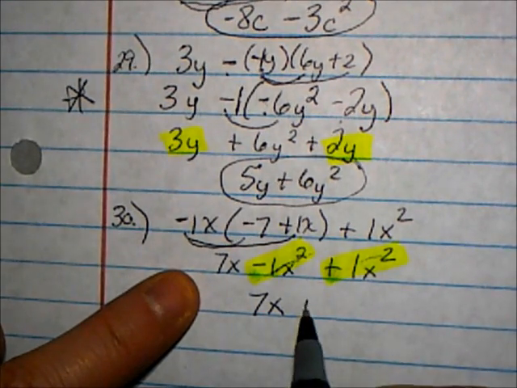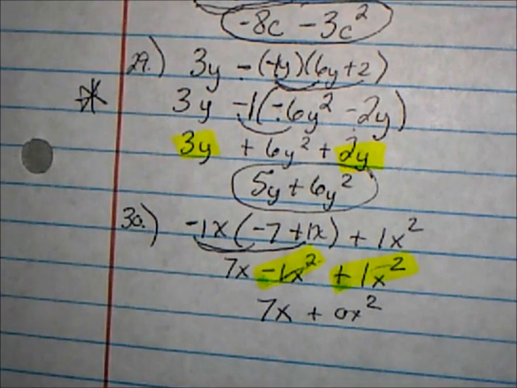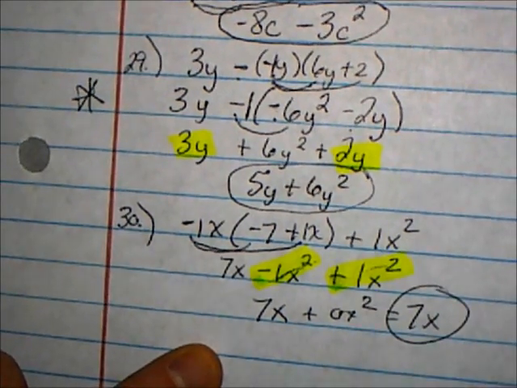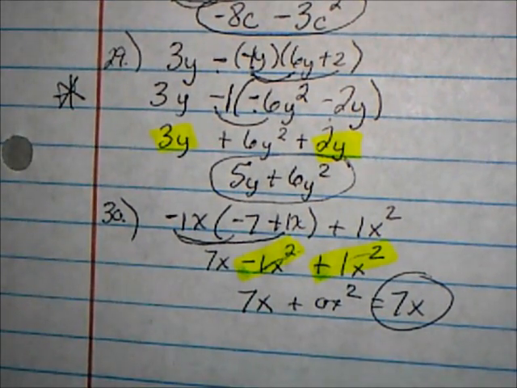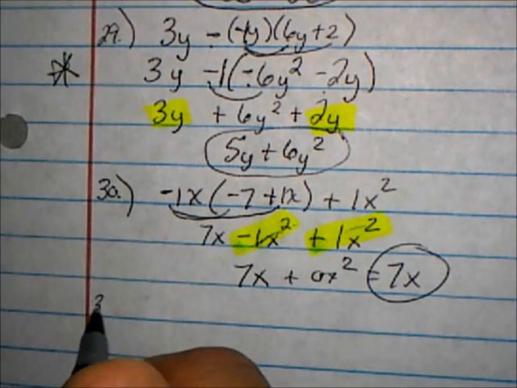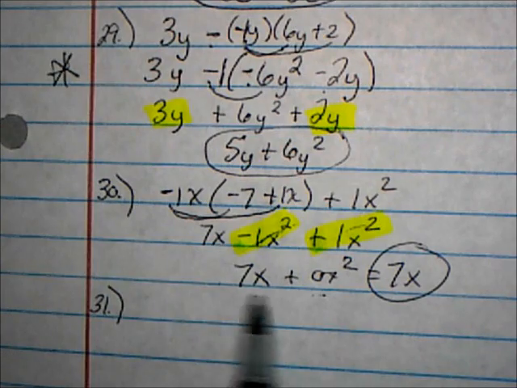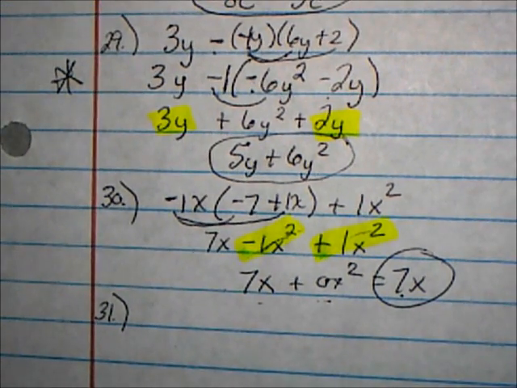If you put plus 0x squared, that's kind of funny, but I won't necessarily count it wrong. But the answer is actually just 7x. Okay? You won't find this on an answer for multiple choice. You'll have 7x. Alright, where are we at? Number 31.